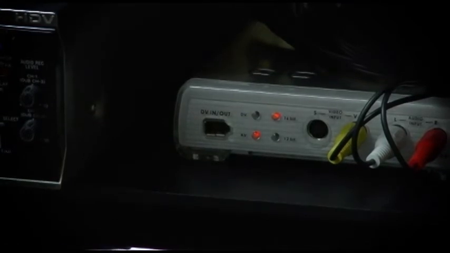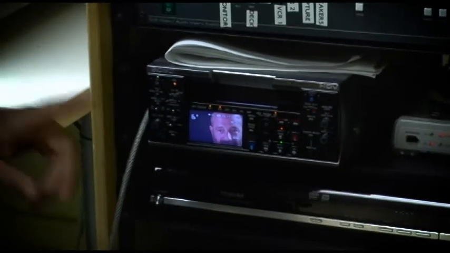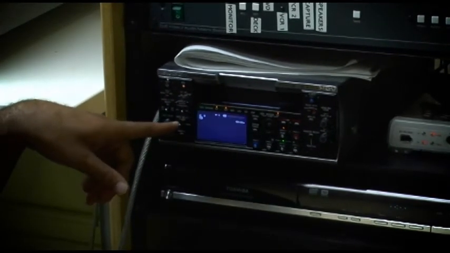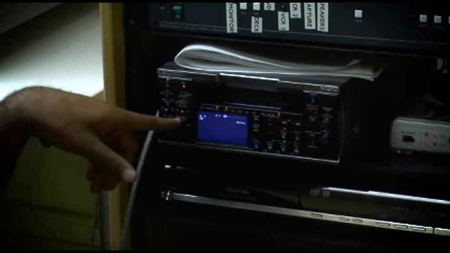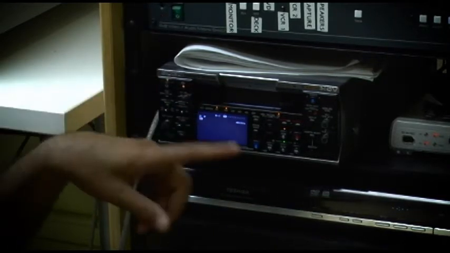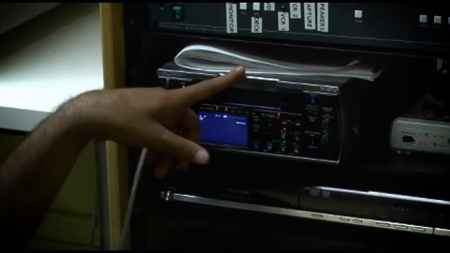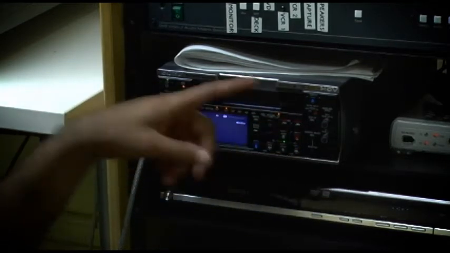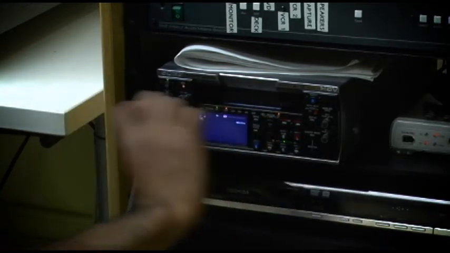Now, there's a second way to capture as well, which is using the DV deck. And the way you do that is you set this to input. You set the input to video, and after you set the input to video, make sure there isn't a tape inside the deck itself, and then hit record. The record button will show you what's happening on the VCR.